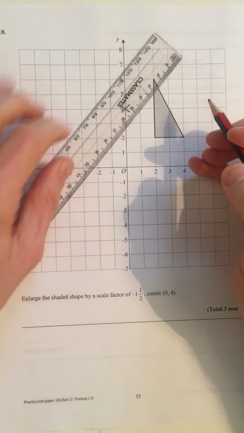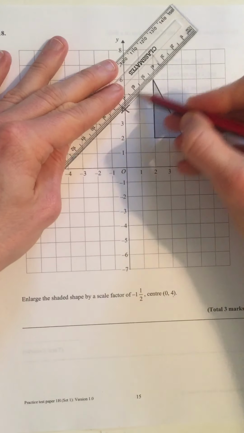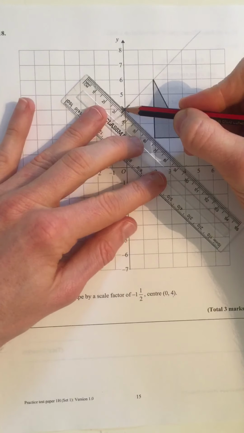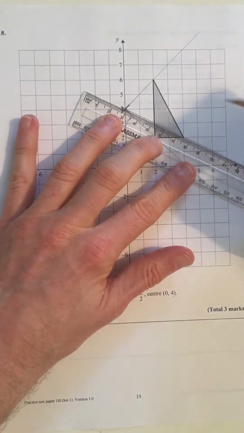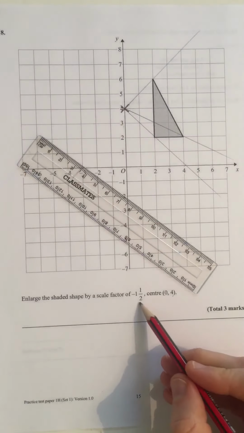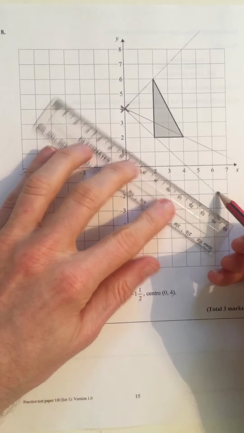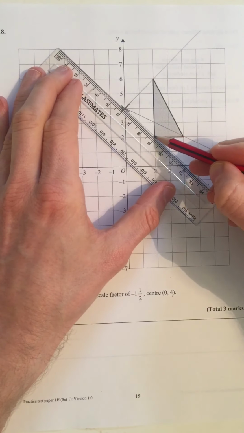And obviously when we're usually doing enlargements, I would draw a line through each corner of the shape like such. And then I would make it each of those distances 1.5 times bigger. Notice here though the scale factor is -1.5. So we're going to actually make it 1.5 times bigger, but in the opposite direction.